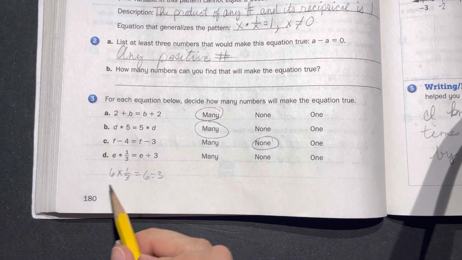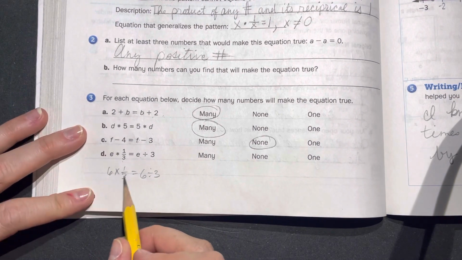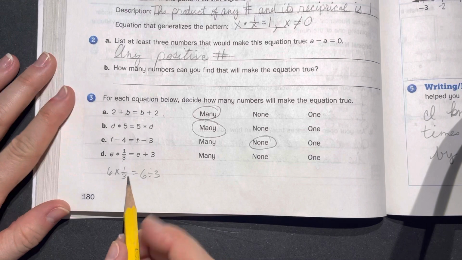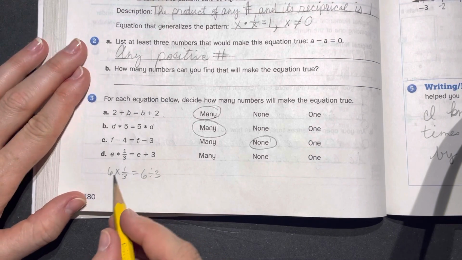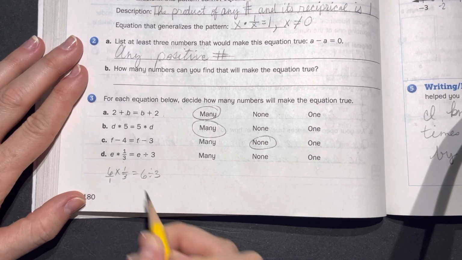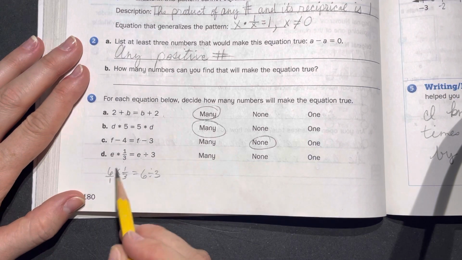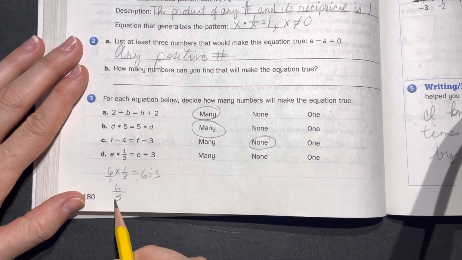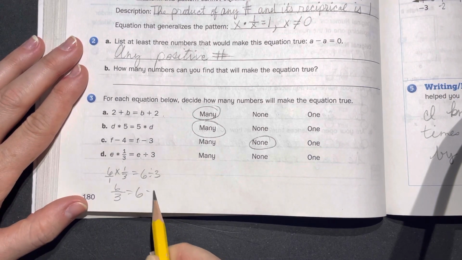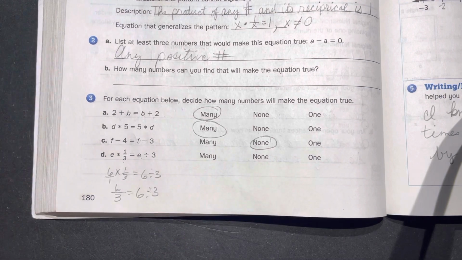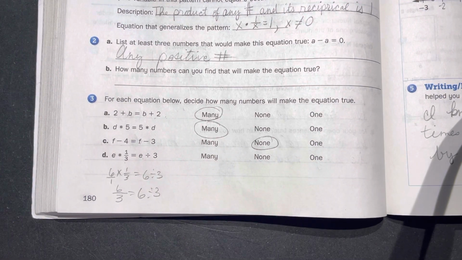What would I end up with if I did 6 times 1/3? I'd have to do what to the 6, everybody? Put it over 1. So then I end up with 6 over 3 equals 6 divided by 3. Are those equal? Yep, the fraction bar is the same as division, right?